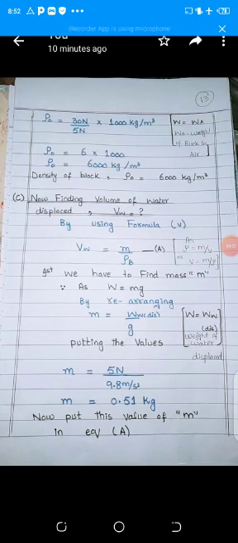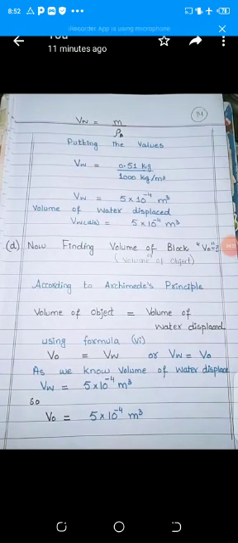Now put the value of mass in equation 1. Putting the value, volume equals 0.51 divided by 1000, and the answer comes 5 multiplied by 10 raised to the power minus 4 meter cube. Volume of water displaced V equals 5 multiplied by 10 raised to the power of minus 4 meter cube. Now we are finding the volume of the block.